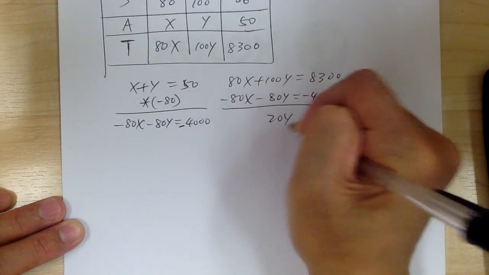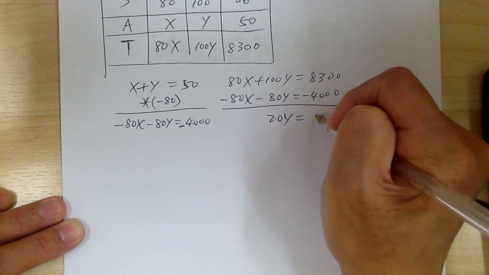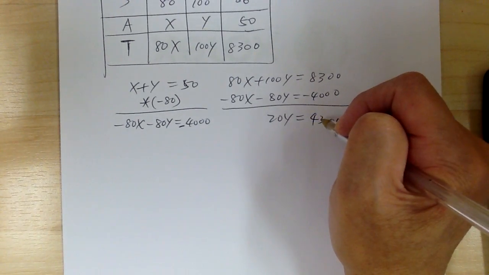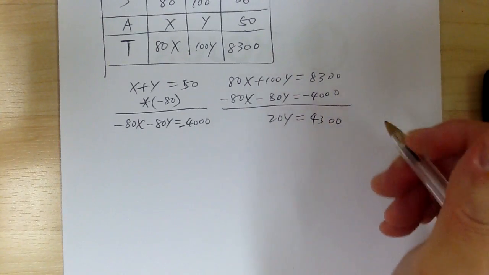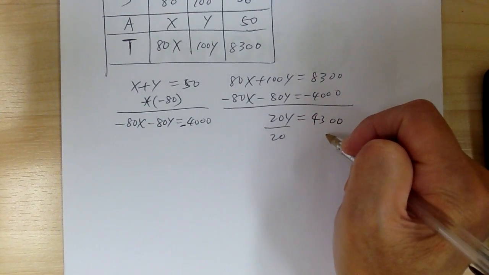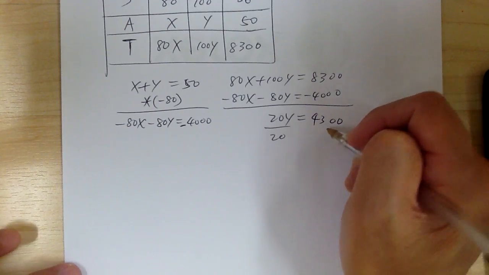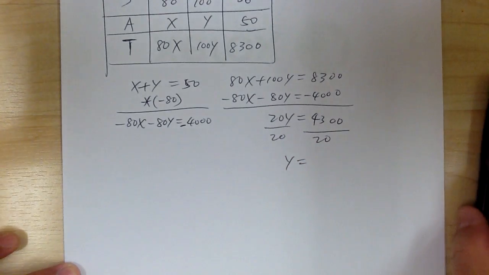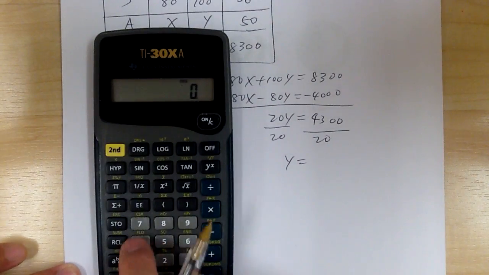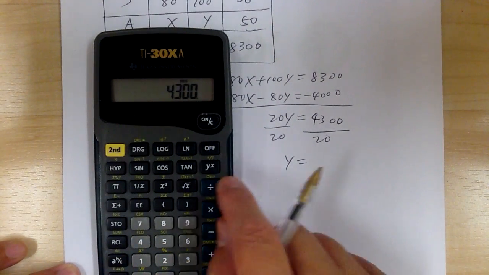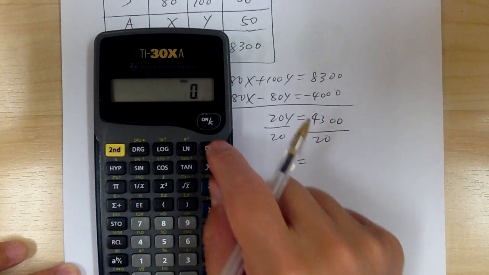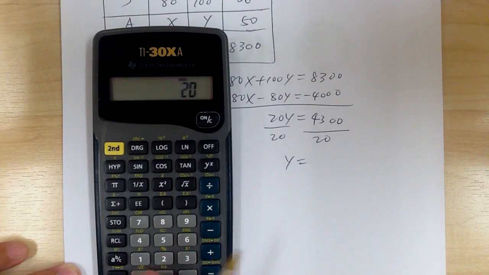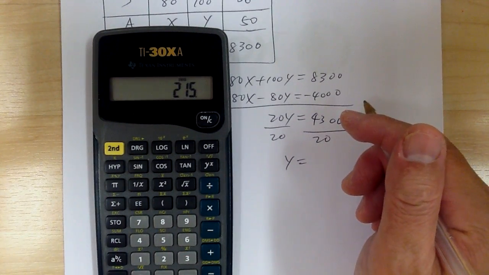So you get 20Y equal to 4300, then divided by 20, so Y equal to, okay, work it out. You get 215.